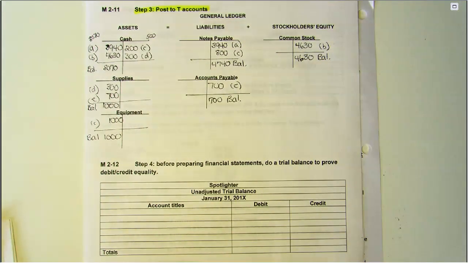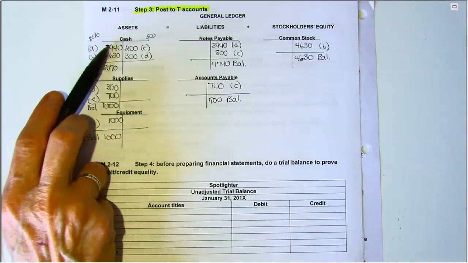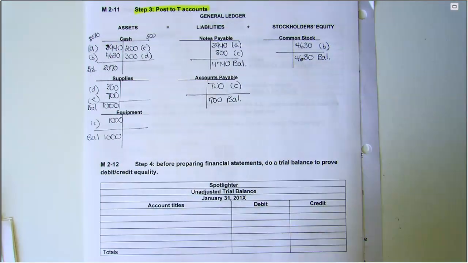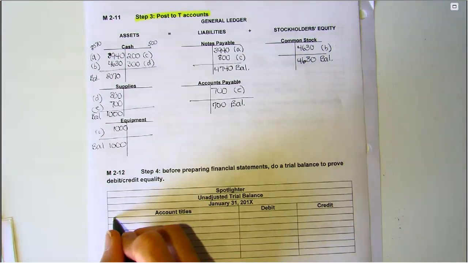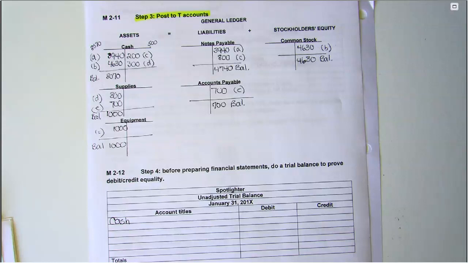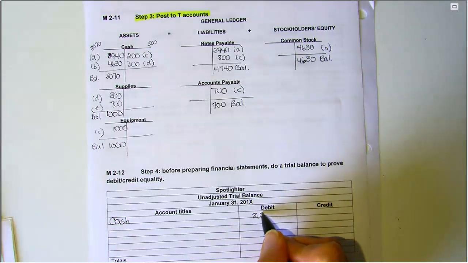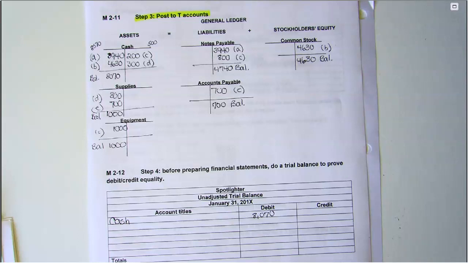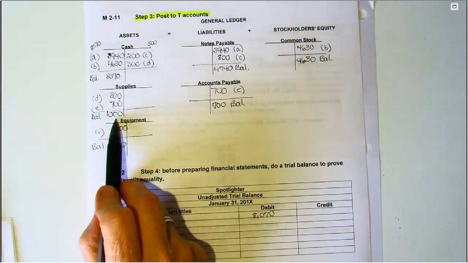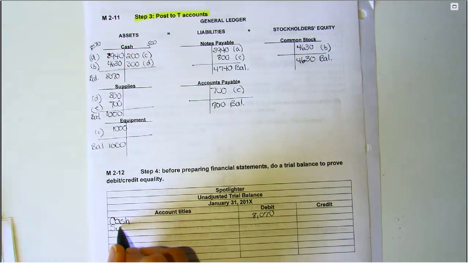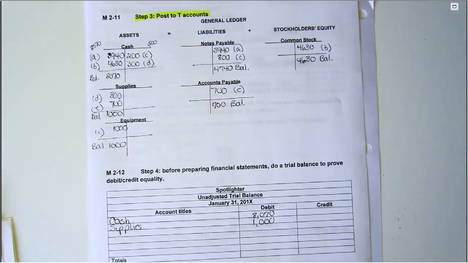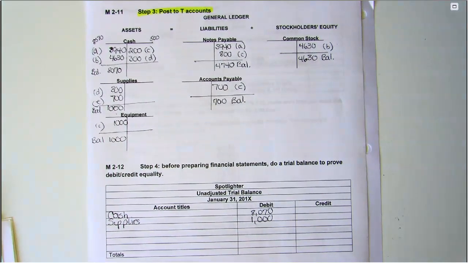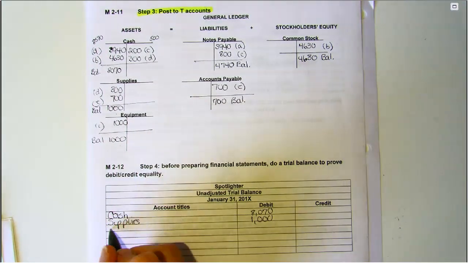So we're going to be copying the account names and their balances. Cash, debit balance of 8,070. We copy this into the debit position, 8,070. Now supplies, debit balance of 1,000. Now equipment, also a debit balance of 1,000.